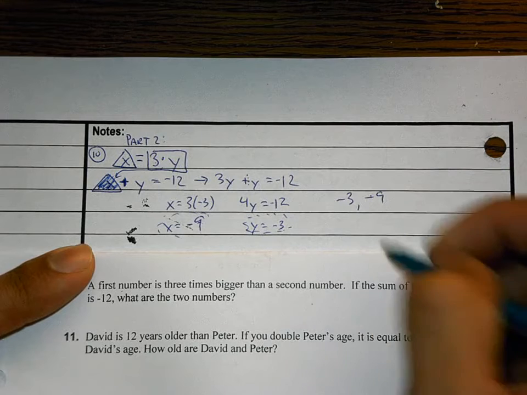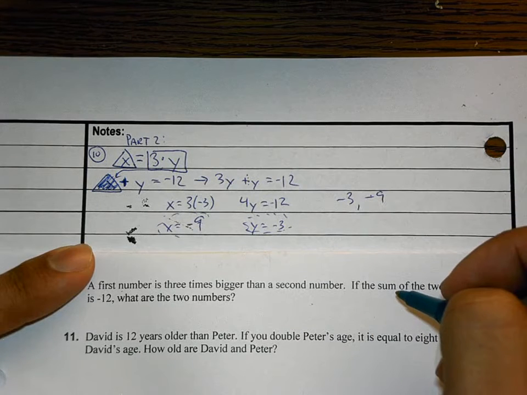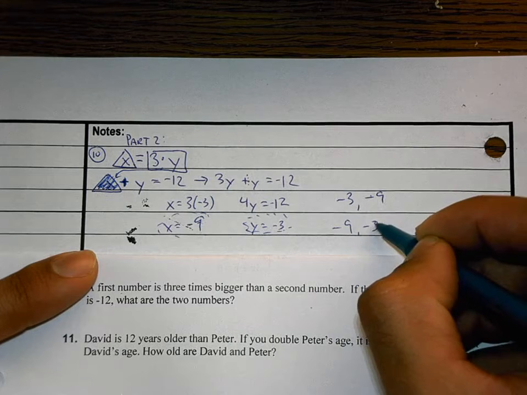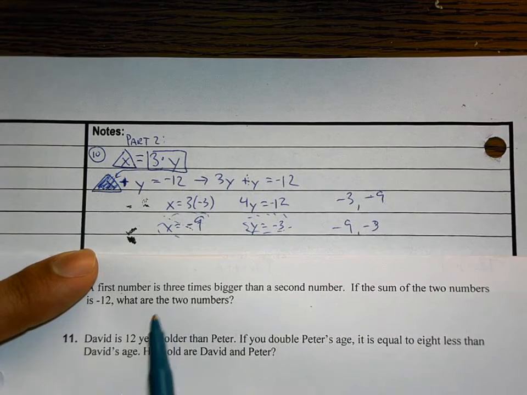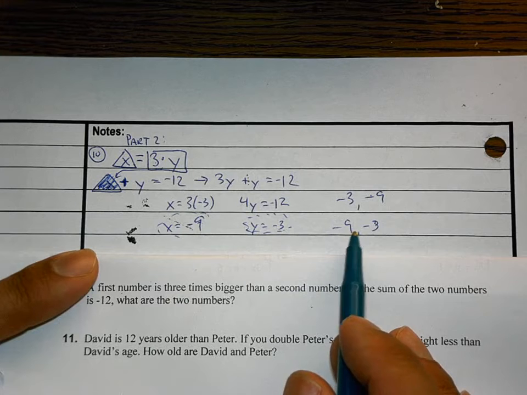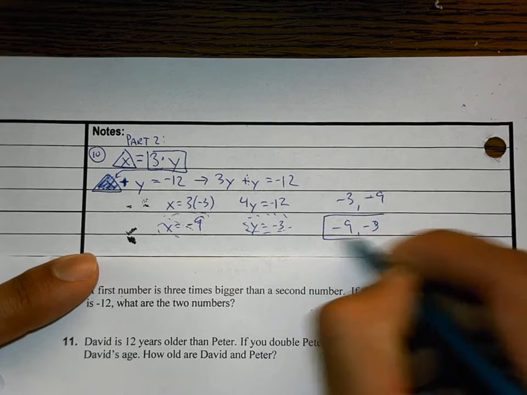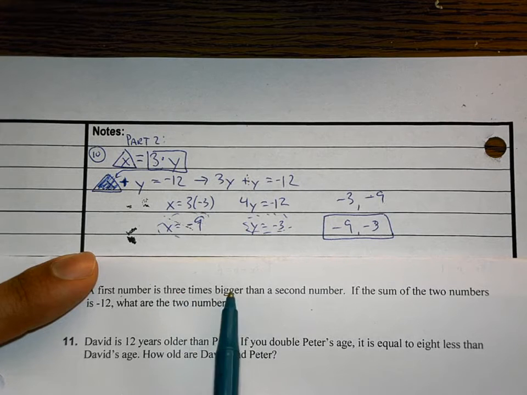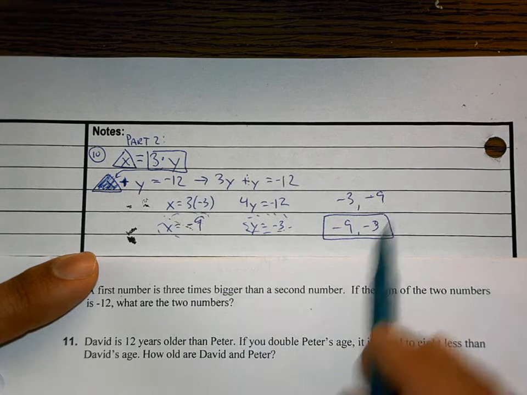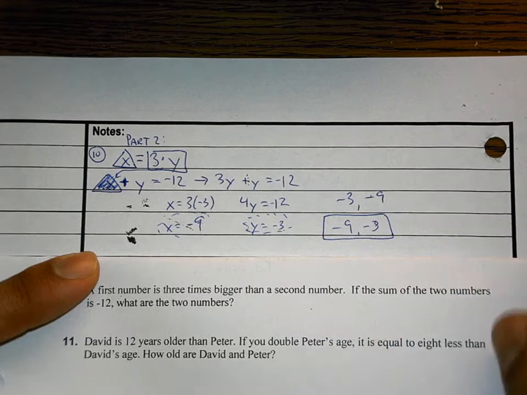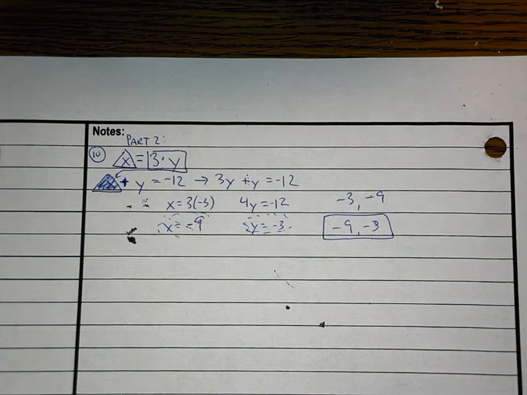And I don't know which one's first and which one's second. It doesn't tell me. Normally I put things from smallest to largest, but it's not necessarily an ordered pair. Sometimes it is, sometimes it isn't. I'm just going to circle my answer, negative 9 and negative 3. The first number is 3 times bigger than a second number. This one's 3 times bigger than that number, and their sum is negative 12. That works. Okay, let's talk about some trick questions.